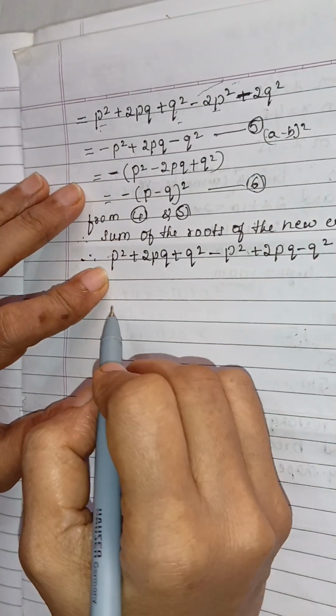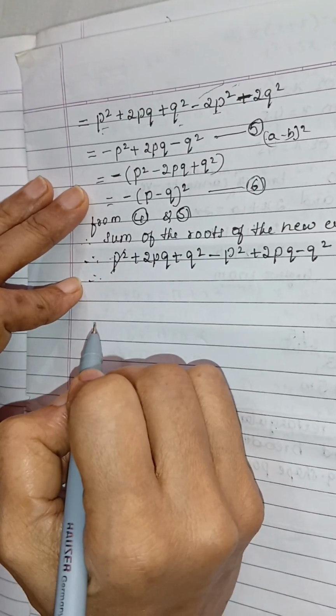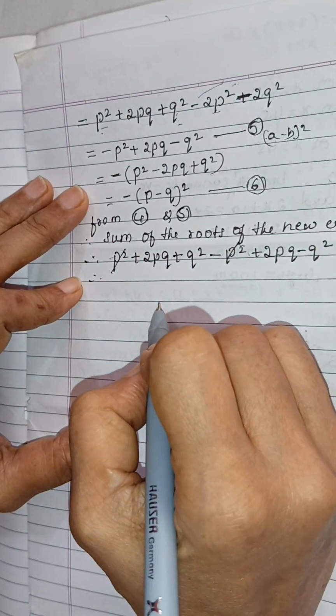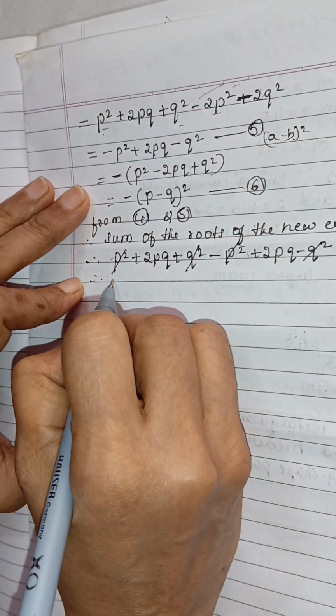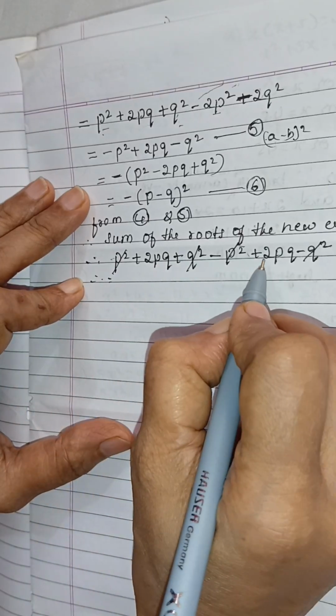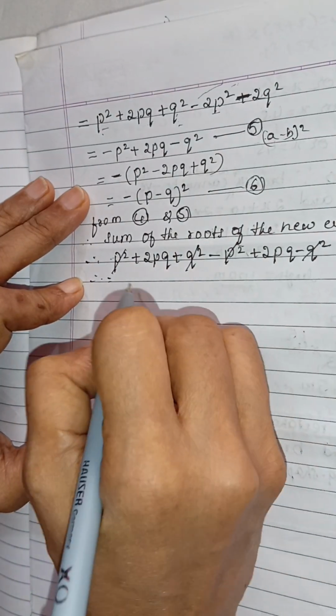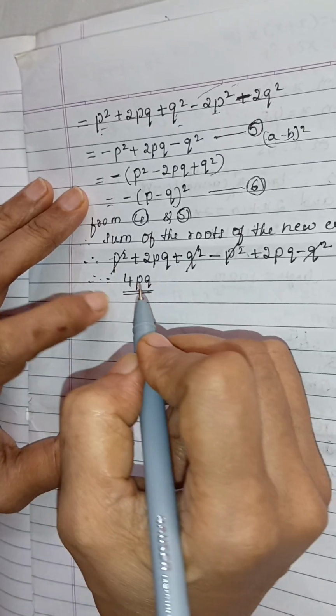So p square plus p square minus p square, q square minus q square. Therefore 2pq plus 2pq is 4pq.